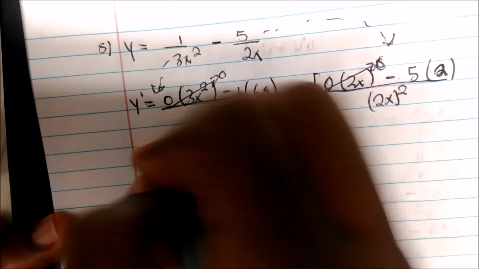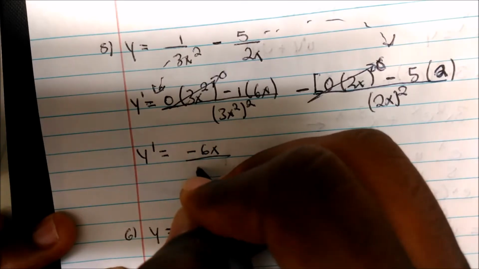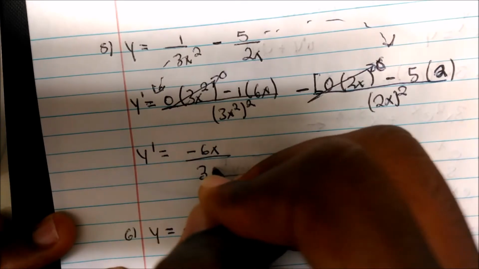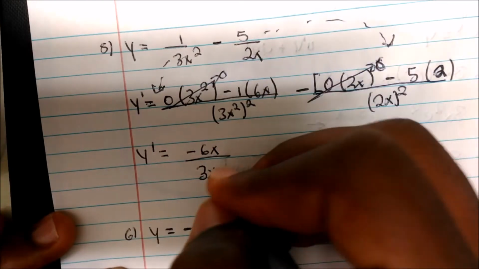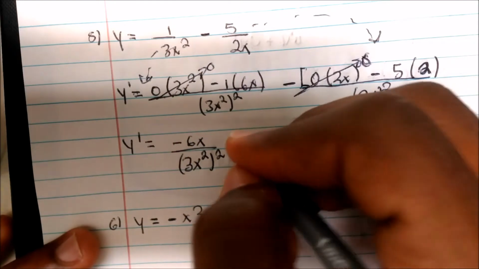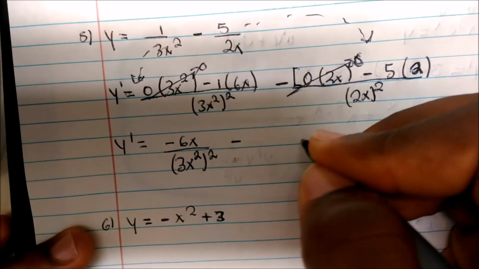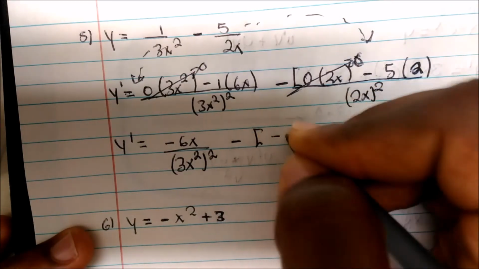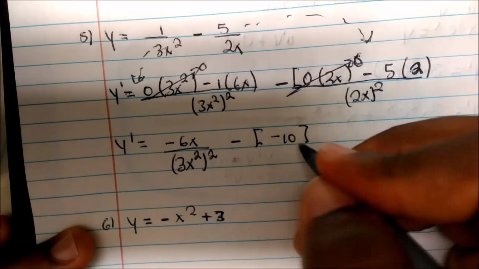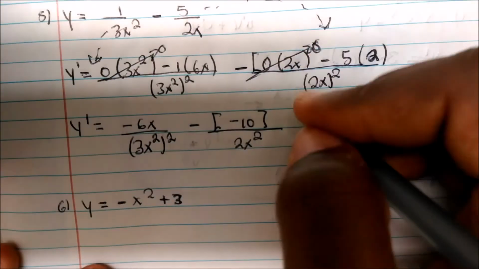So y prime now equals negative 6x over 3x squared. I'm going to subtract that from negative 5 times 2, which is just negative 10. So this is negative 10, all over 2x squared.